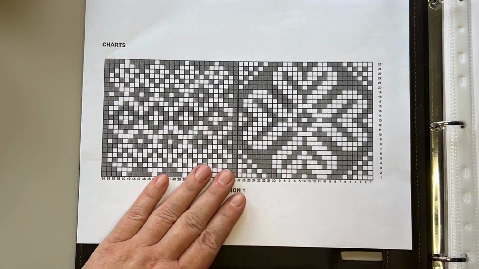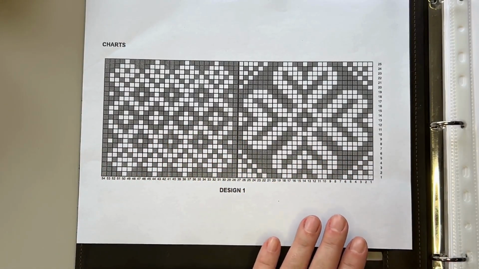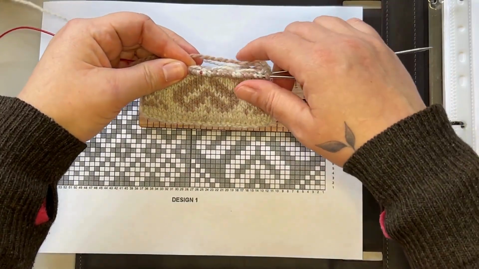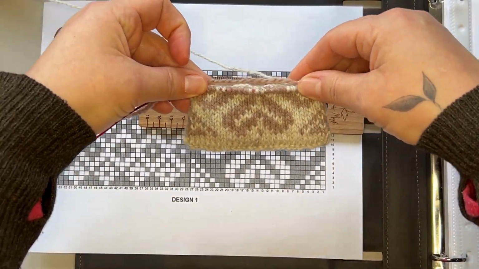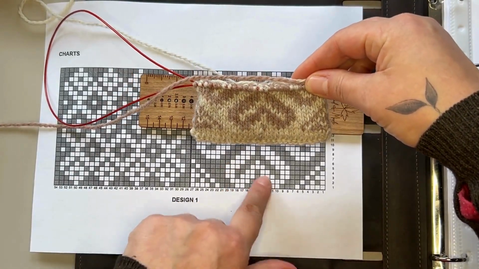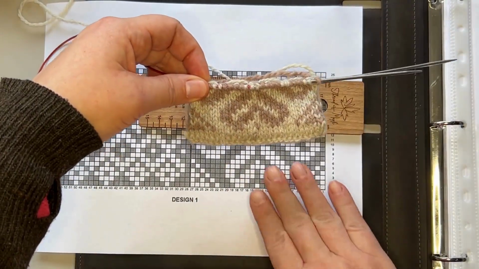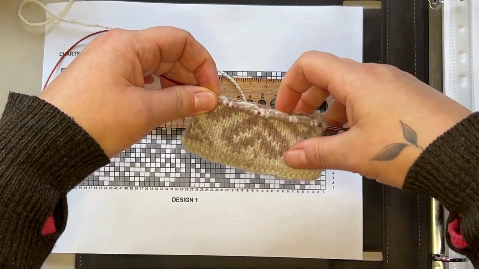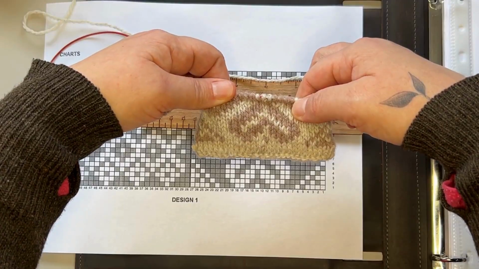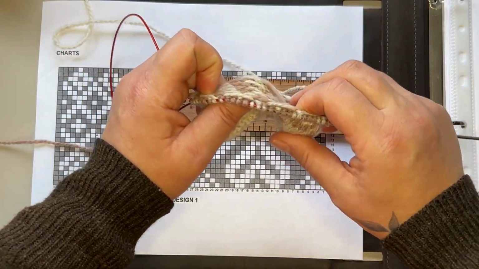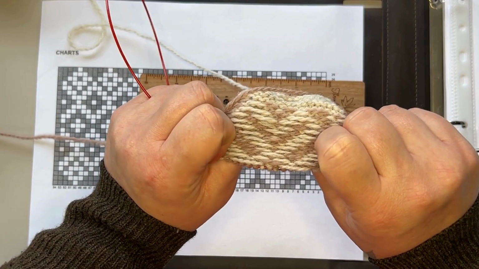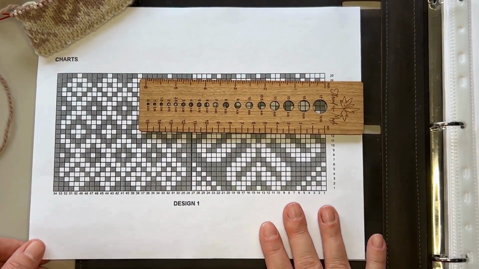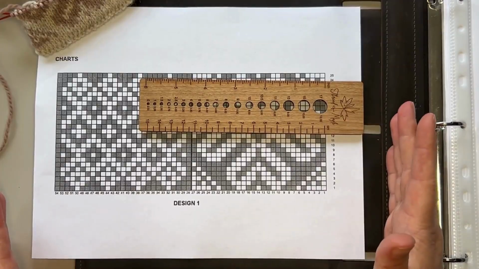So again, the color work can be more fun to look at because we're really painting a picture here. You can see that my sample really looks like this picture, okay? So again, this is representing the right side of my work, and I can see that picture being formed, okay? And it's not going to show me the wrong side of my work, which are all the floats, okay? So those are my 3 basic principles for understanding how to knit from a chart.